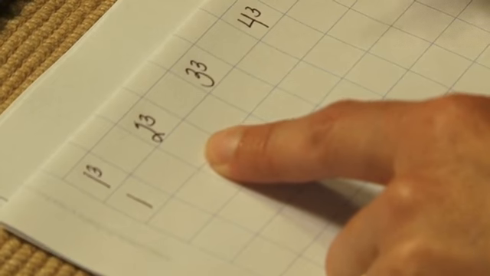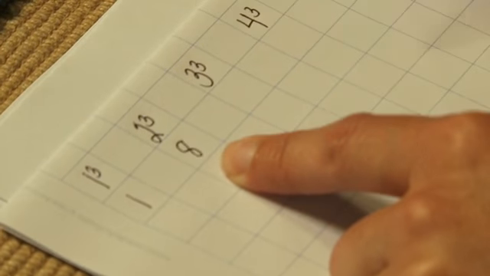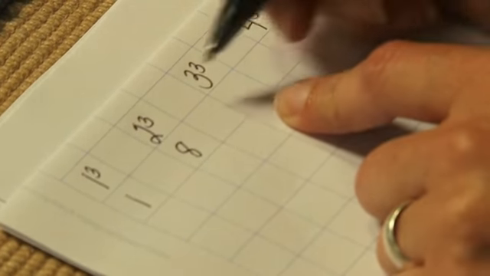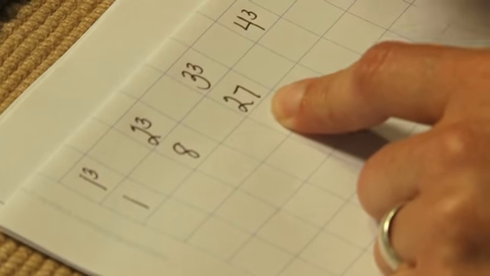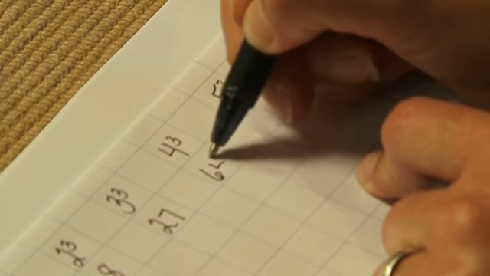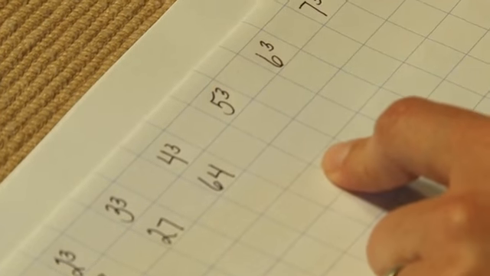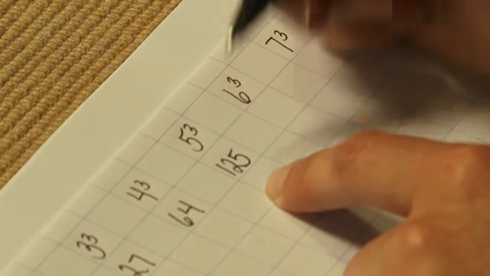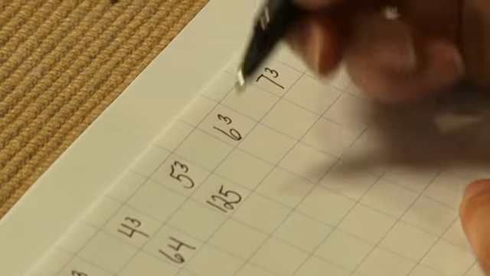1 cubed would equal 1. 2 cubed would equal 8. 3 cubed, or 3 times 3 times 3, would equal 27. 4 cubed would be 64. 5 cubed would equal 125. And I would have the students complete this all the way across.